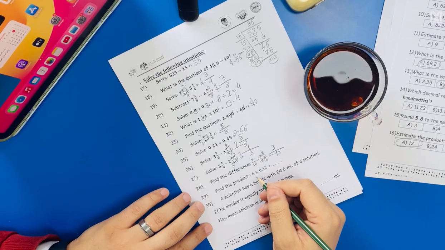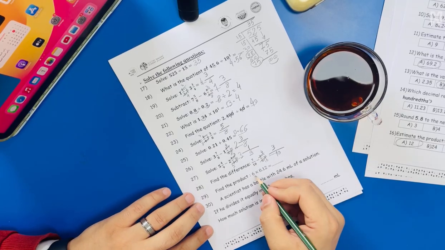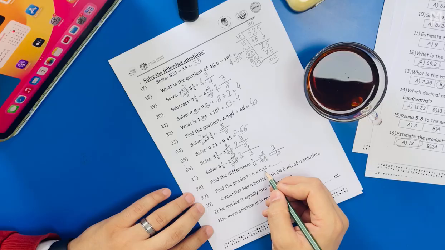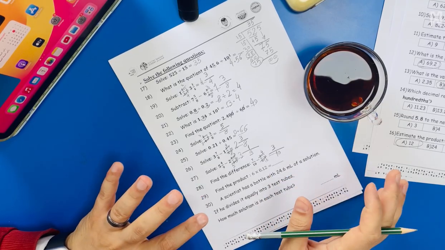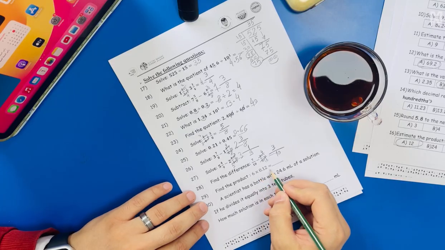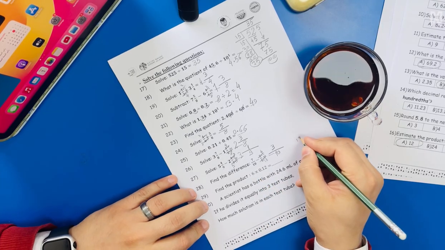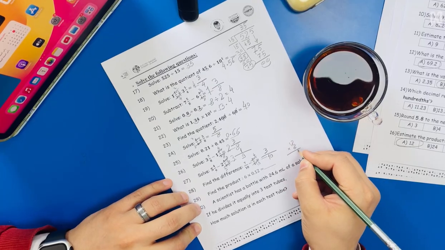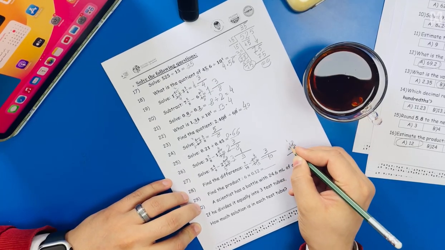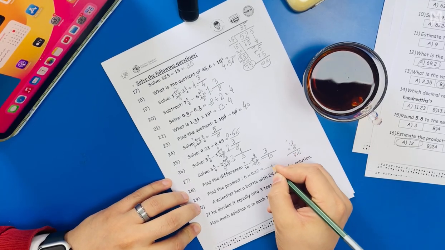Now we have multiplying a decimal by a whole number. 6 multiplied by 0.12. I told you before, ignore the decimal point. There is no decimal point, so you can make it as 6 multiplied by 12. So here 12 and here 6. 6 multiplied by 2 is 12, carry 1. 6 multiplied by 1 is 6 and 1, 7. So it will be 72.